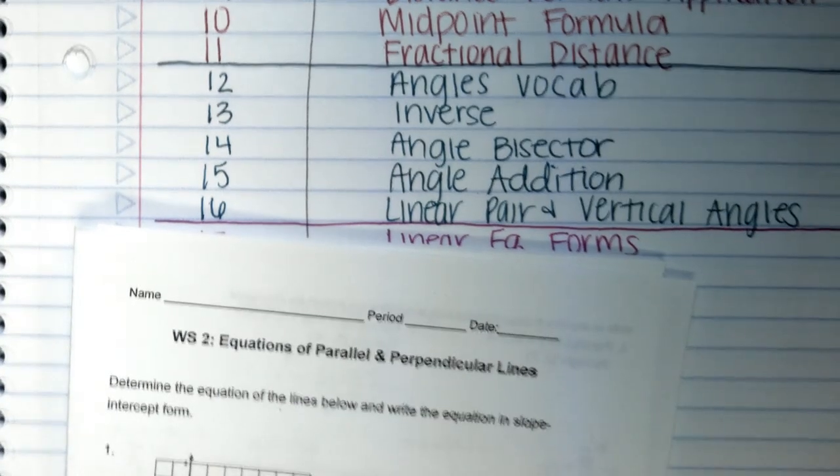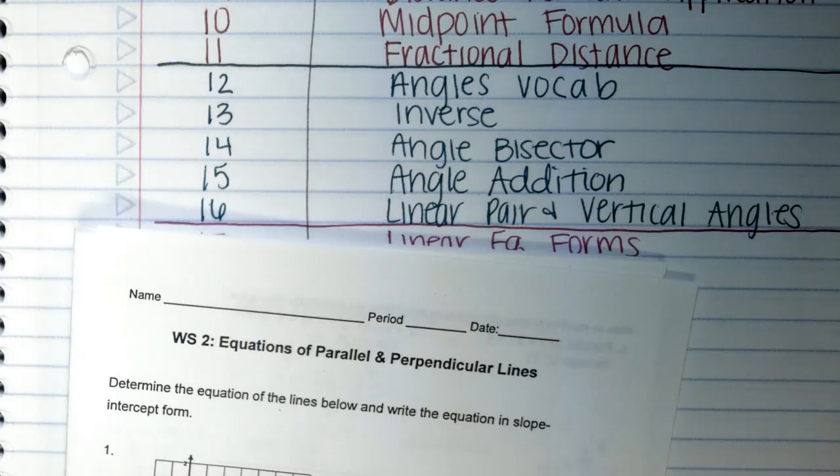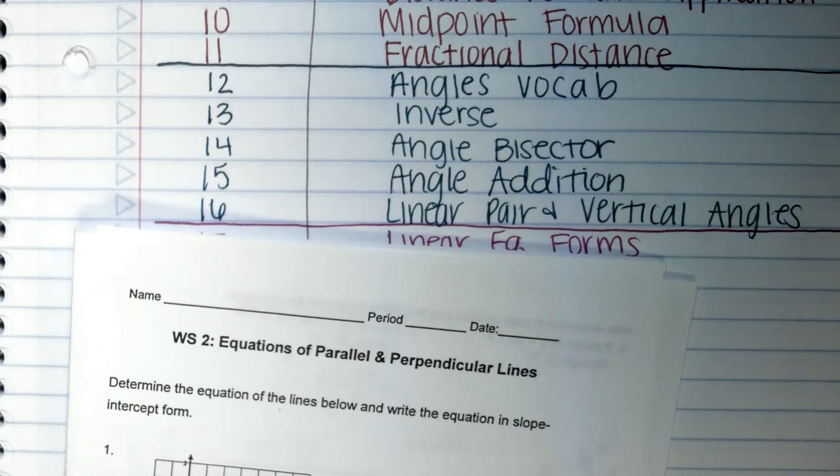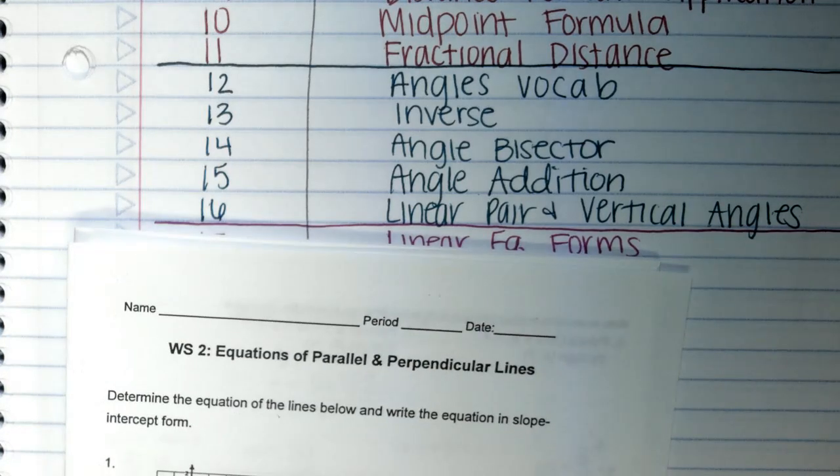This is due Tuesday the 30th. Do all by Tuesday. All of them. You have 10 minutes left in class. You should be able to finish the front at least. Do all by Tuesday. Okay.